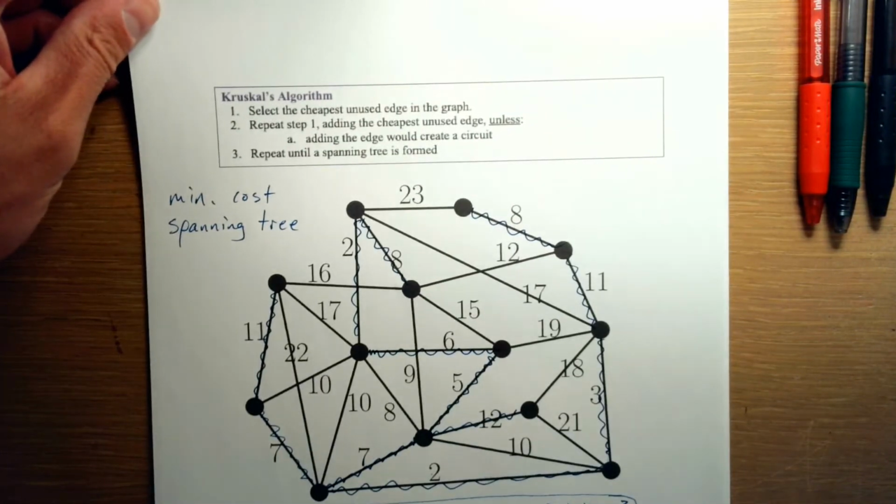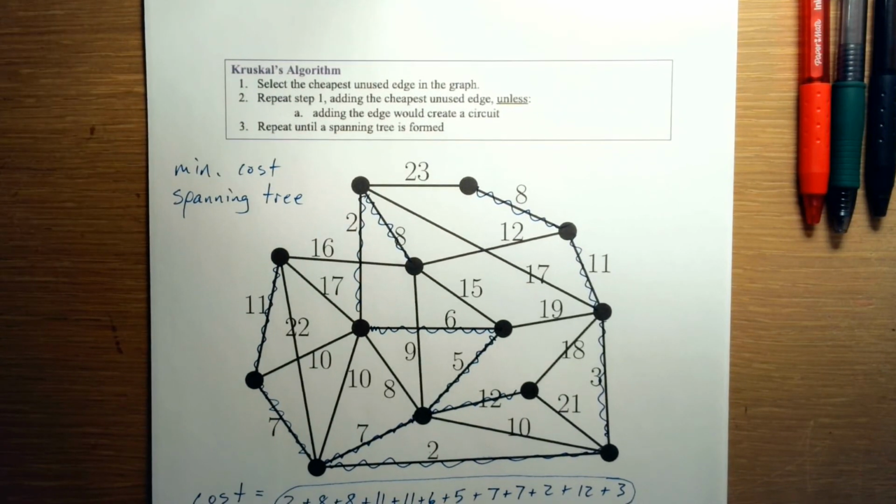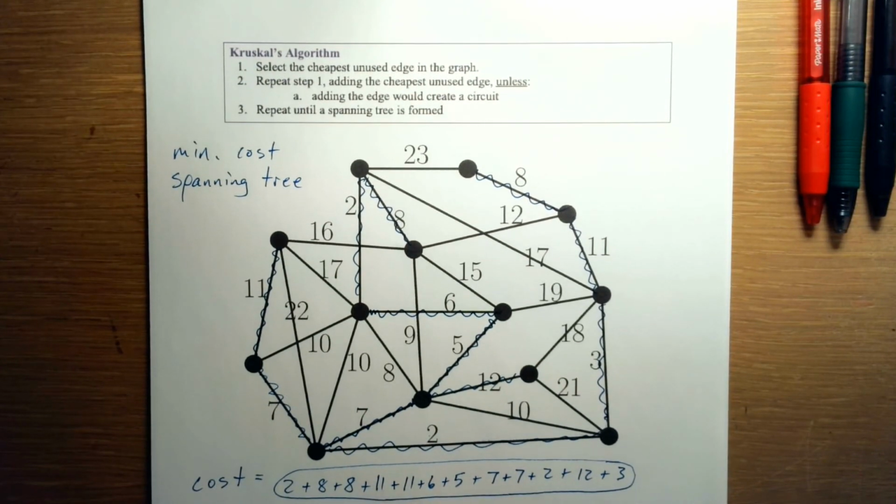So again, this is Kruskal's algorithm, and it gives us a minimum cost spanning tree. This is the cheapest spanning tree that I can get. One thing to note is that this tree is not necessarily unique. There could be another tree that is still a spanning tree of minimum cost, meaning the same cost as this one, but it may not contain all these exact edges. And that's because we had to make a couple of choices along the way, like certain 10s or certain 11s. So it's not necessarily unique, but that's our tree.